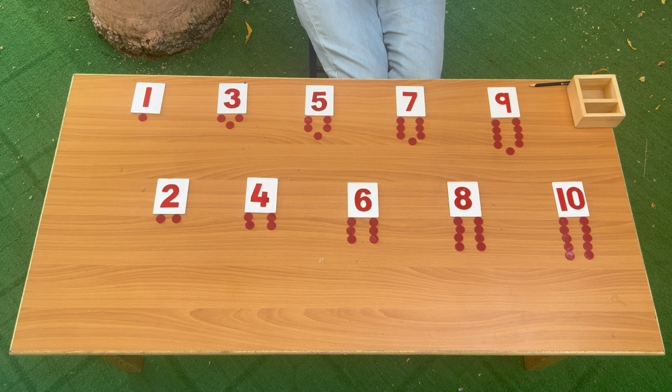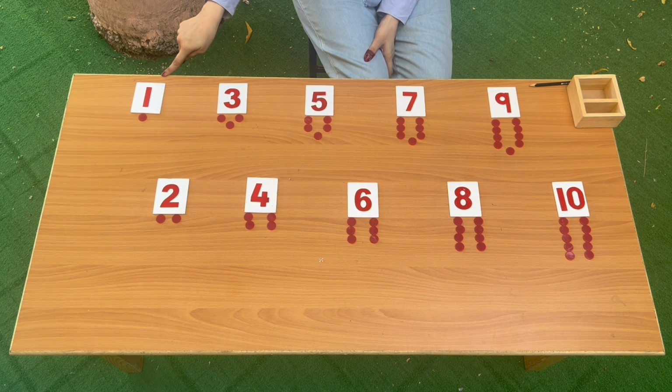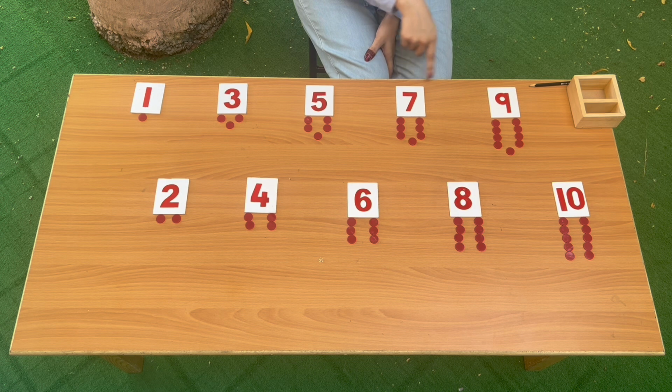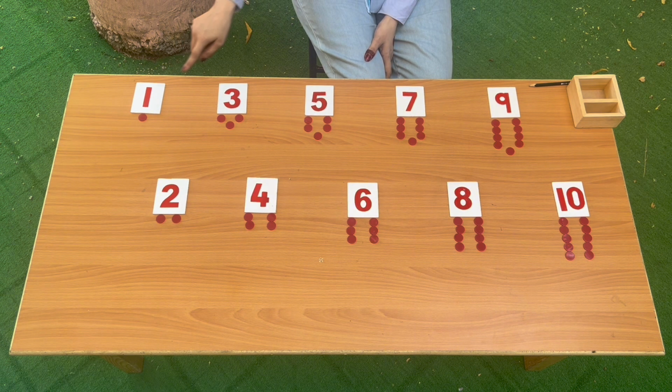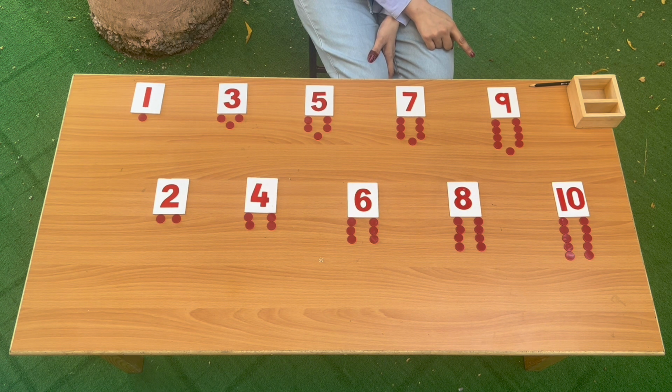and ask the child if he can read all the numbers that are shut. 1, 3, 5, 7, 9. Ask him to say it a few more times. 1, 3, 5, 7, 9. And tell the child that the numbers that are shut are called odd numbers. All the numbers that are shut are called odd numbers.